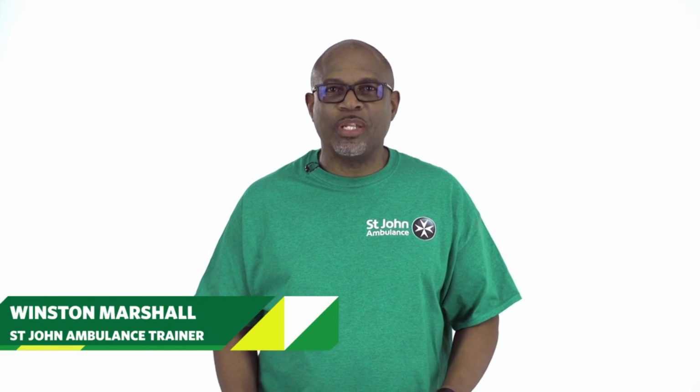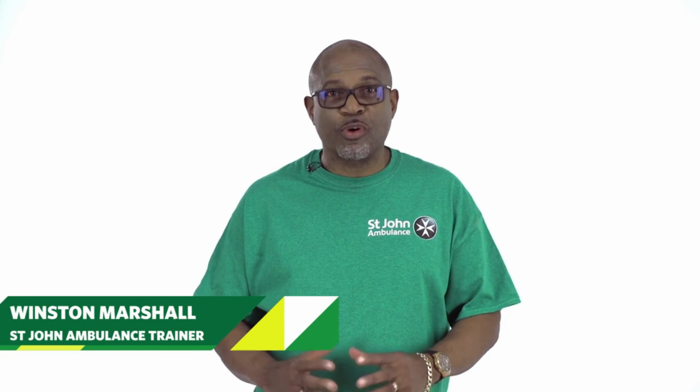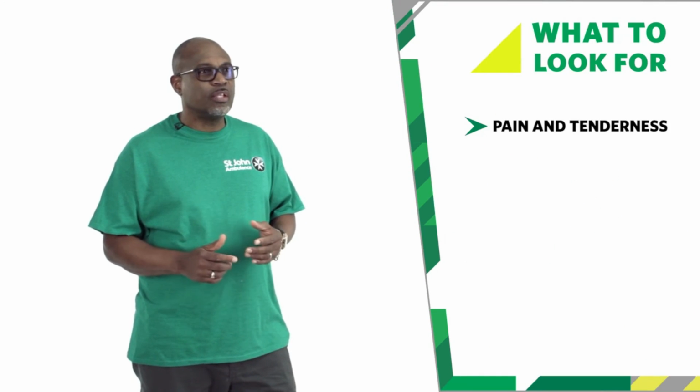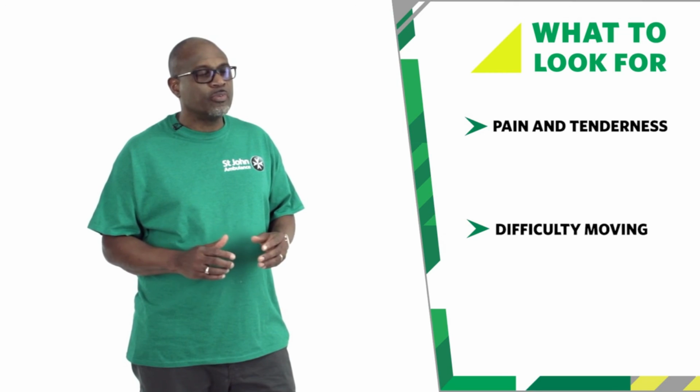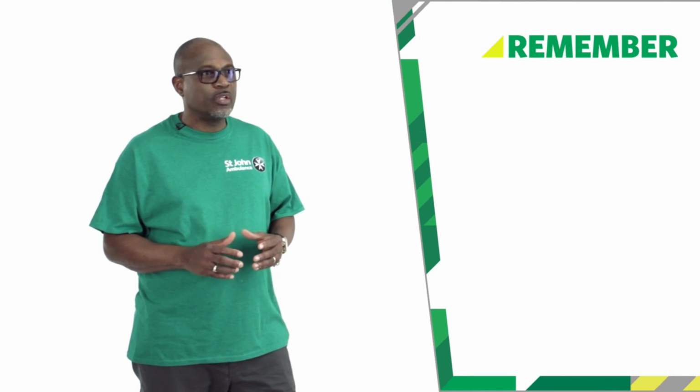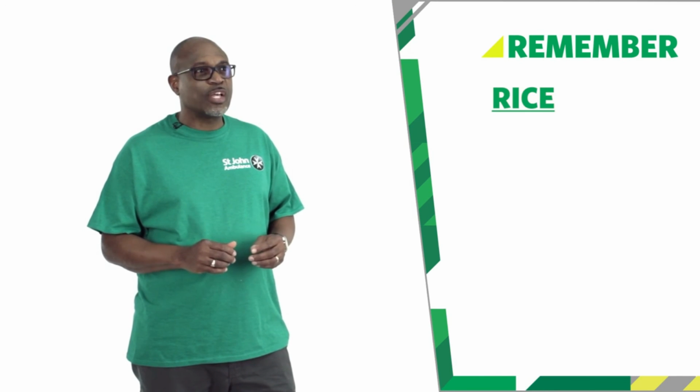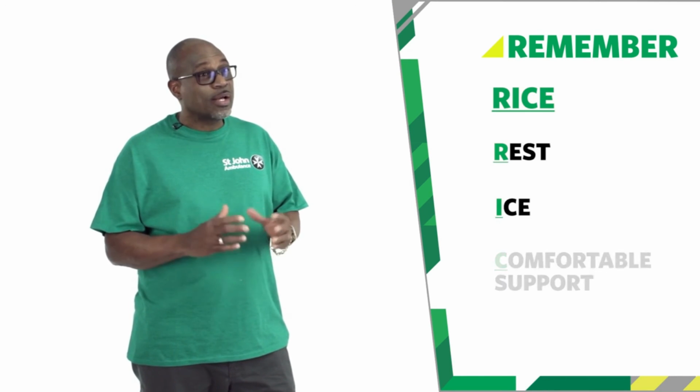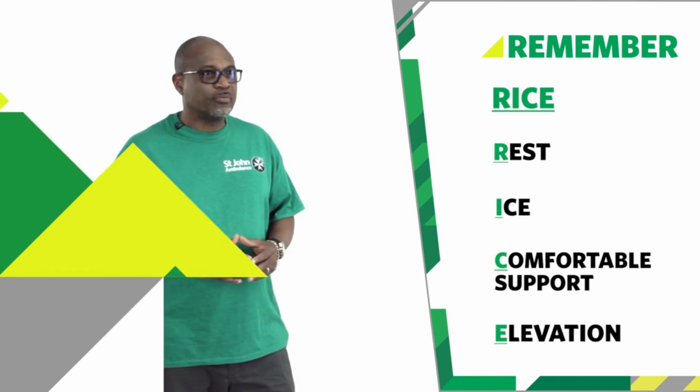Strains and sprains are common injuries that affect the soft tissues around a joint. A sprain is when a ligament has twisted or torn, while a strain is when the muscle has been overstretched, and a rupture is when a muscle or a tendon is completely torn. There are three things you should look for: pain and tenderness, difficulty moving, swelling, and bruising. If someone has a sprain or strain, you should remember RICE, which stands for rest, ice, comfortable support, and elevation.